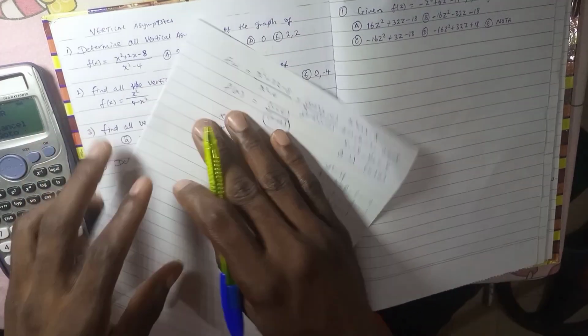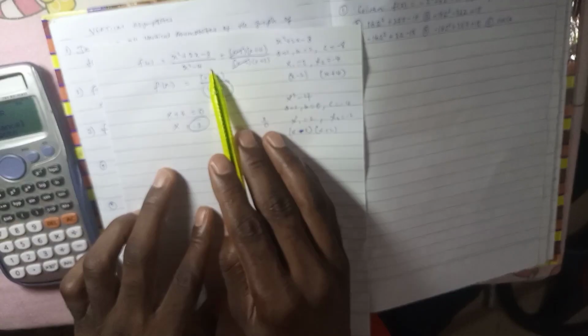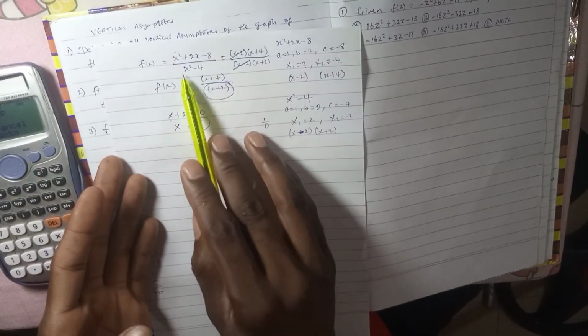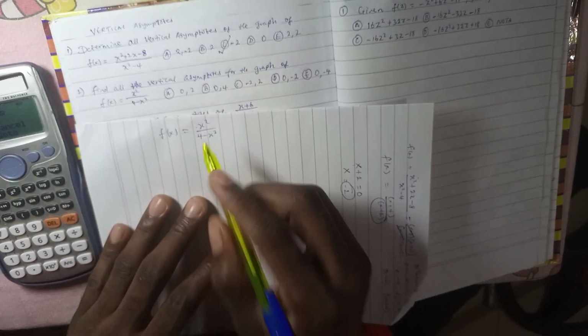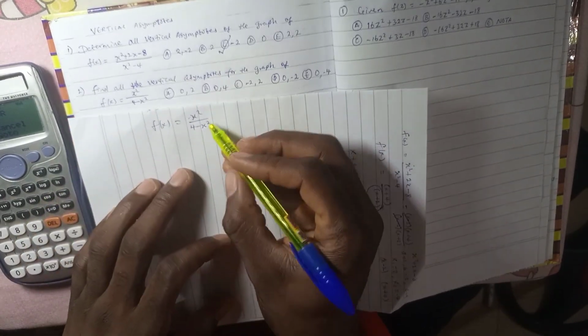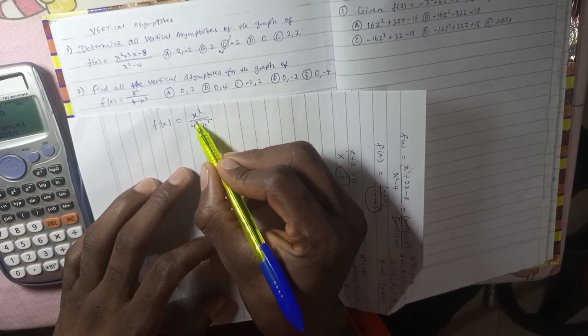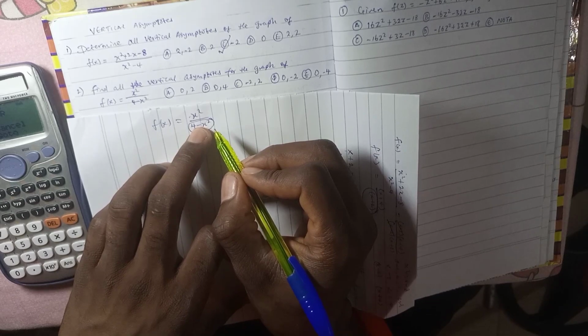Remember the first one we did, we had a quadratic function, and I said let's factor this one, then check if there are things that can cancel off. But in this one, what we have is just x squared over 4 minus x squared. So there is nothing to cancel off. So I'm looking for the value of x such that the denominator will be 0. I know that when 0 is down, I will be getting math error.